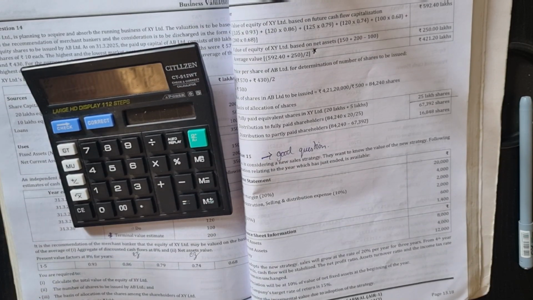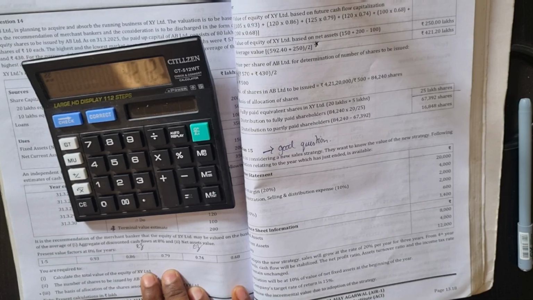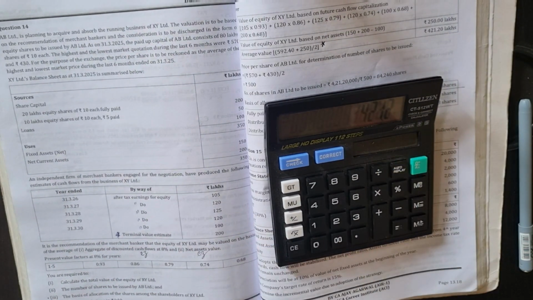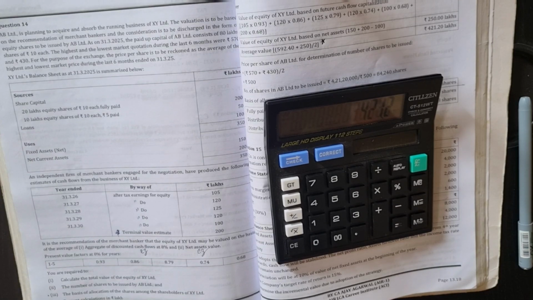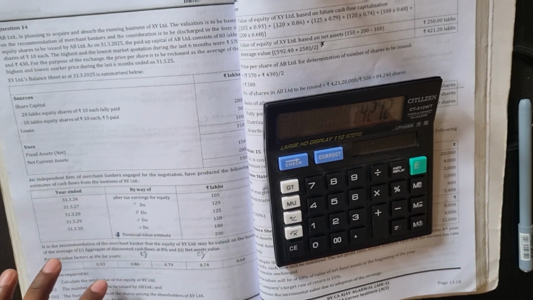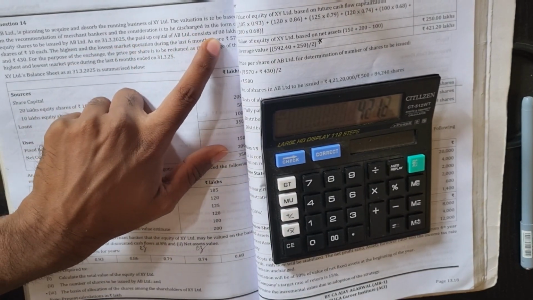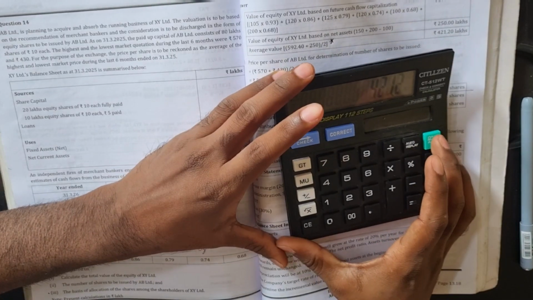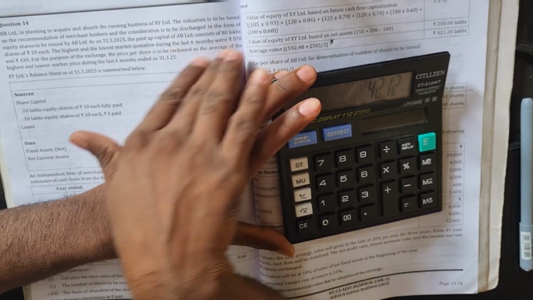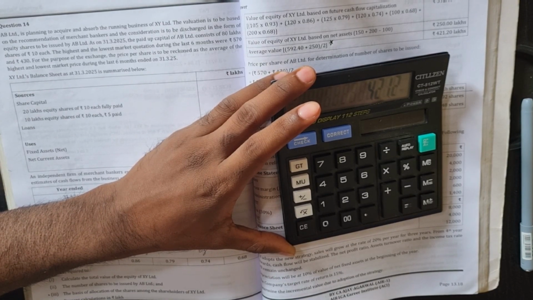So this is what they have asked. The total value of equity shares is given. Number of shares to be issued to AB Limited: how much should we issue to AB Limited? Now AB Limited has 80 lakh shares of rupees 10 each. Divide by the average value. For exchange purpose, what is the value of AB Limited? We have to find out the value.